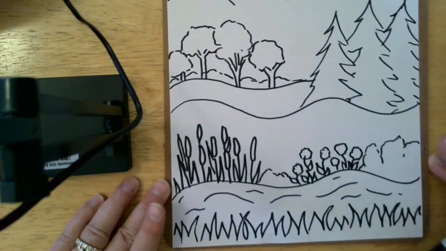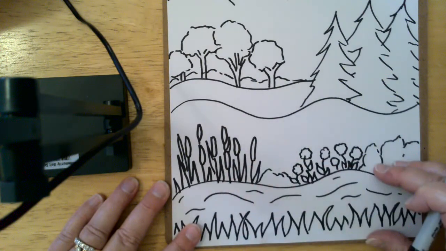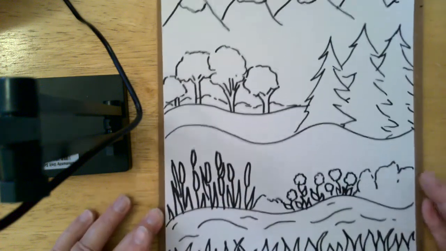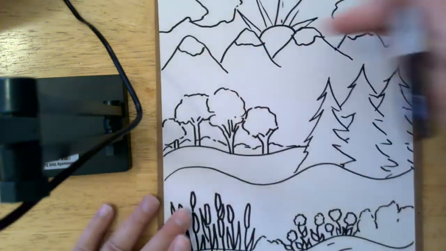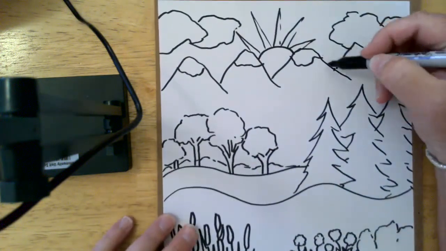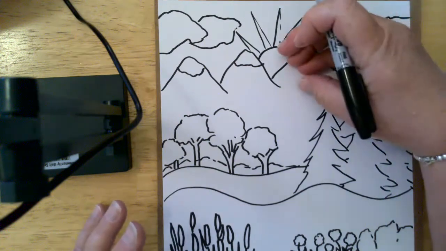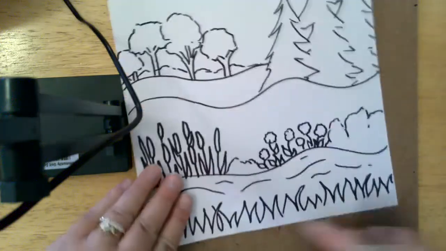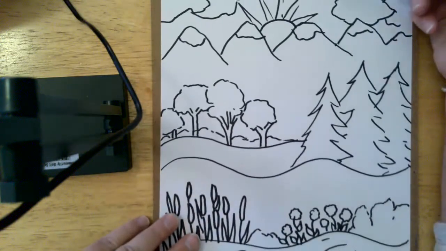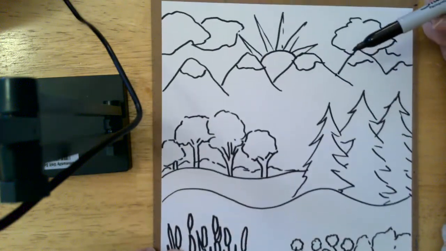Okay, starting down here at the bottom, this is the foreground, the stuff that's really close to us. This is our middle ground. This is our background far away. We know the mountains are huge, but they look small in comparison to our flowers and water and grass down here. The horizon line is where the sky meets the earth.